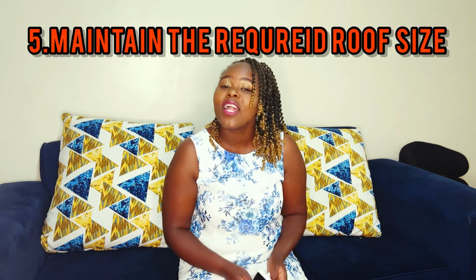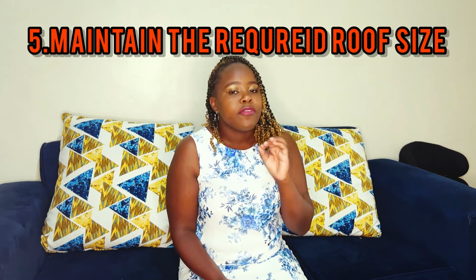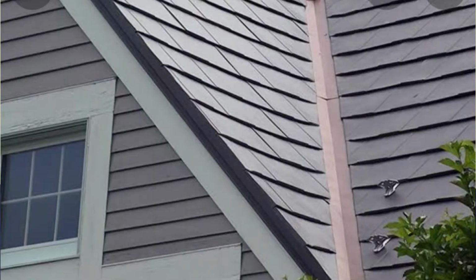Haya, the next one is maintain required roof size, because the bigger the size, the more cost you will encounter. By that I mean, if you are going for a high pitched roof, I'll find a picture to put here. If you go with that roof, you spend more. Why? The iron sheets, you need more.